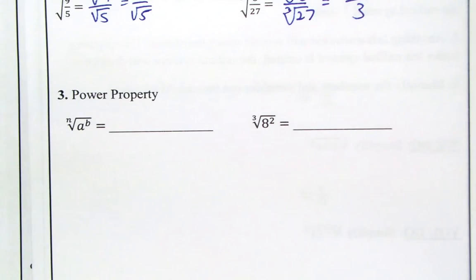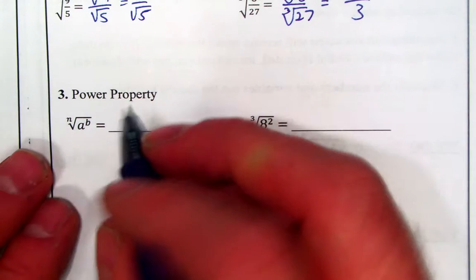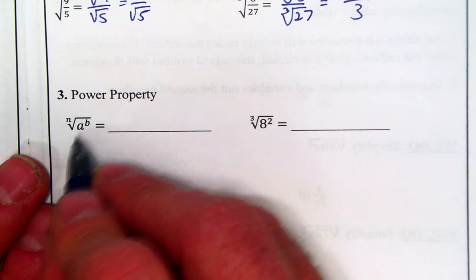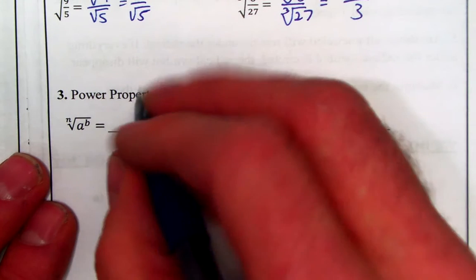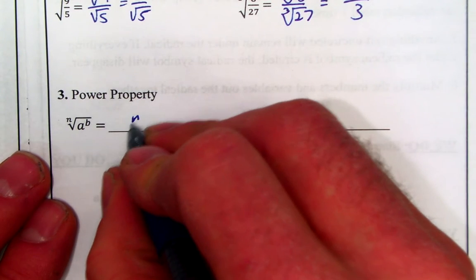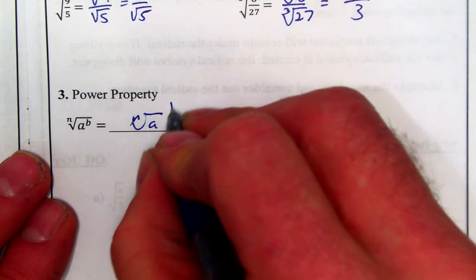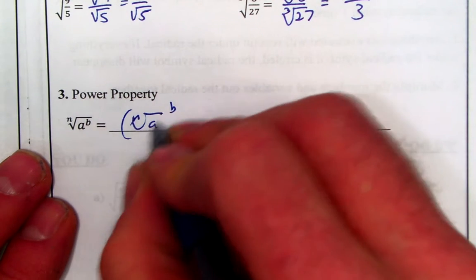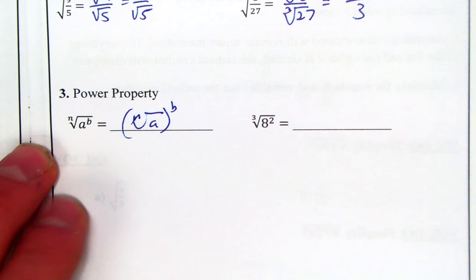Okay, and the last property is what's called the power property. It's just a convenient way of rewriting things. This is the nth root of a to the b. Well, that b right now is on the a, but you can actually make the b outside. It's the same thing as saying I'm going to find the nth root of a and then raise it to b.